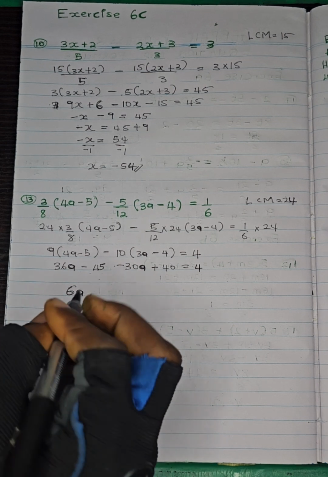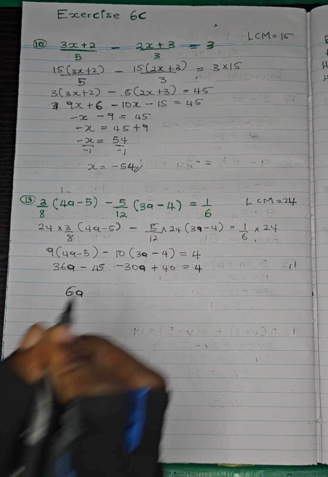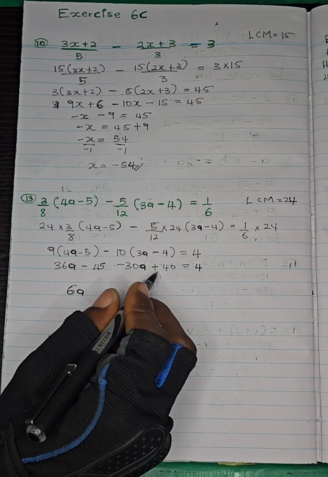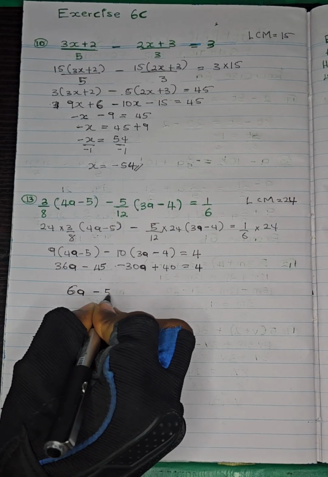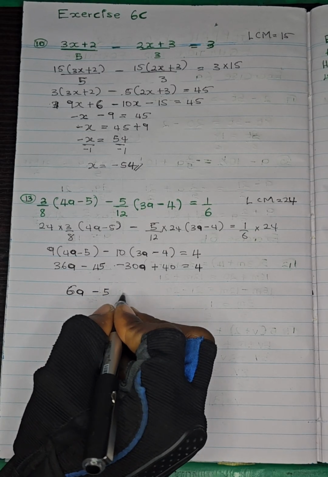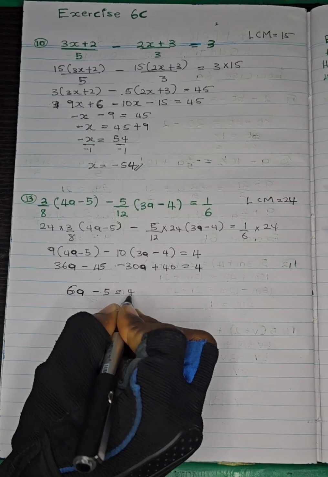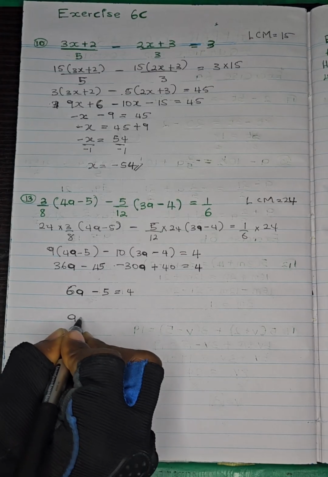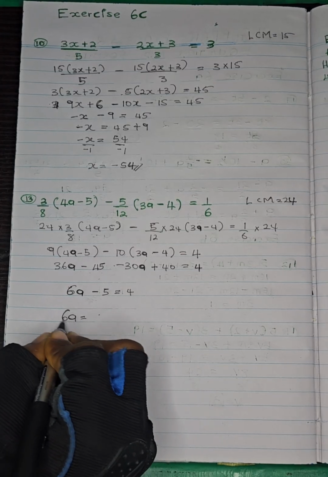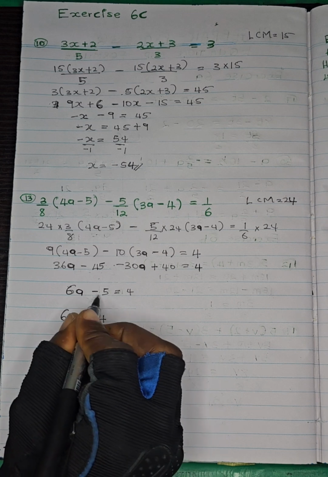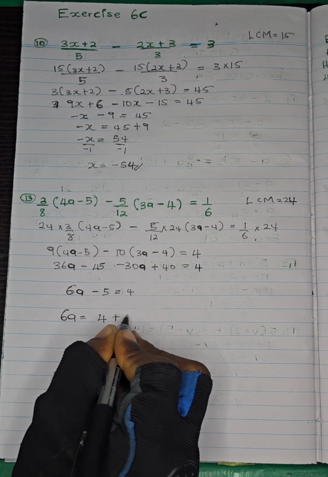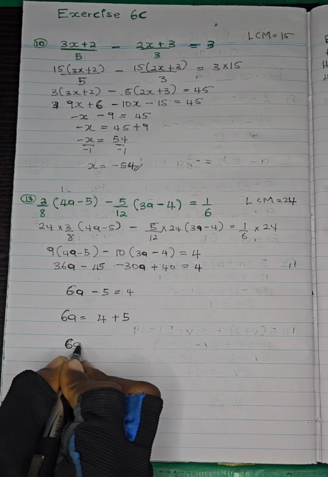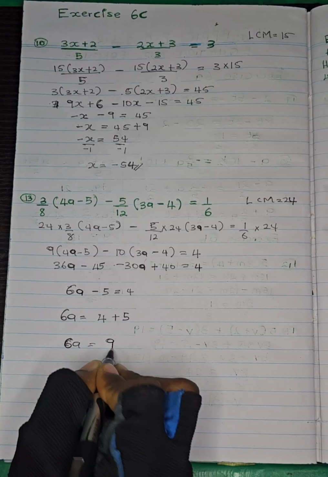6a. Mind you, this a, my a looks like 9, so don't confuse it. Even here is a too. So we have minus 45 plus 40 will give you minus 5. And your total answer is 4. Next thing is this, we go to the other side of the equation. We now have that 6a is equal to 4. Minus 5 crossing the equation becomes plus 5, so plus 5. So 6a is equal to 9.